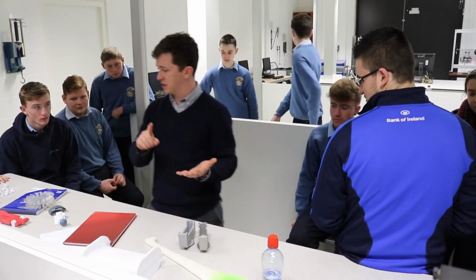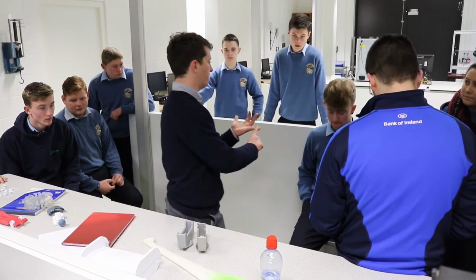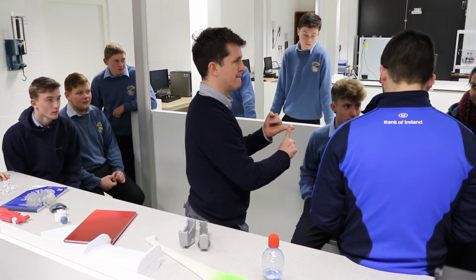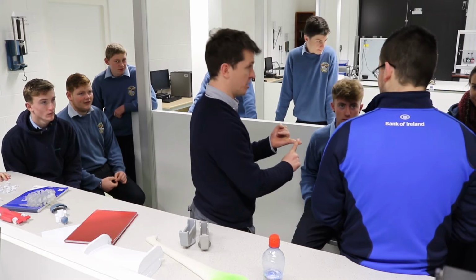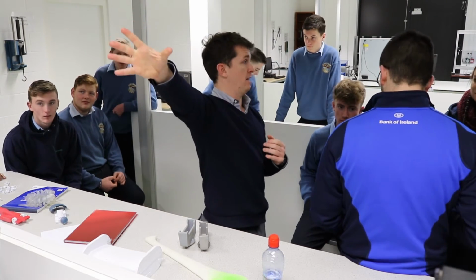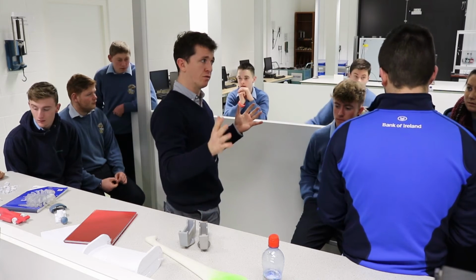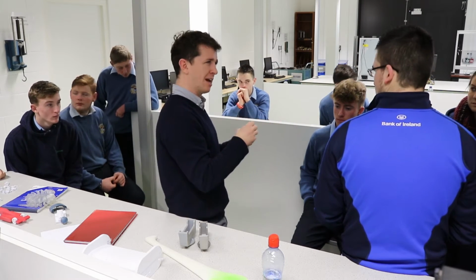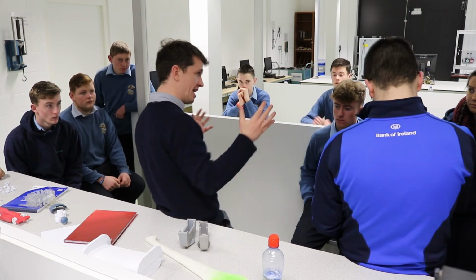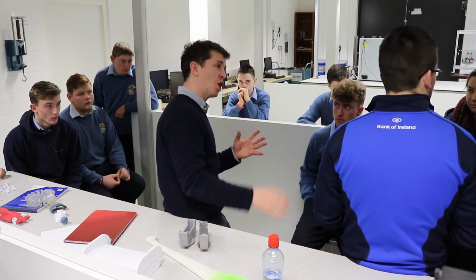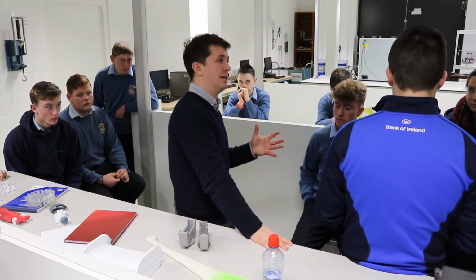So, we're talking about SLA, which is what? Stereolithography. So be careful. An STL file in SolidWorks stands for stereolithography, and it's used for all the processes. So this is what I was talking about. Stereolithography is sometimes used as a generic term for rapid prototyping or 3D printing.